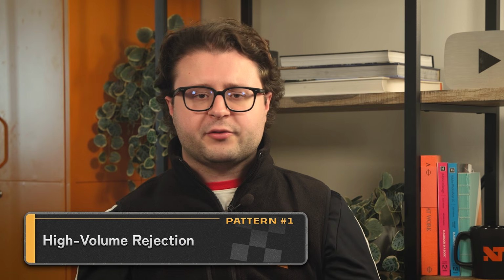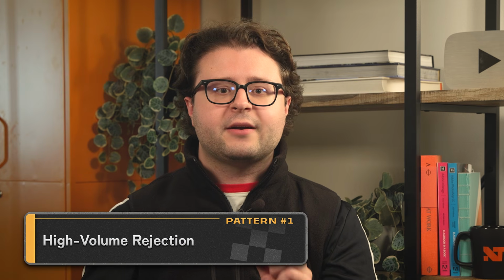Once you can read the raw data, the next step is recognizing patterns that repeat across markets and time frames. Here are 3 of the most important ones for futures traders. First up, high volume rejection at a level. This occurs when significant volume prints at or near a key price level, but price quickly reverses away from it.